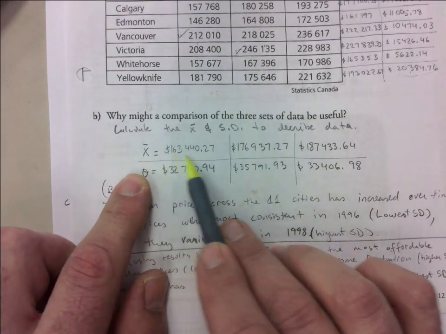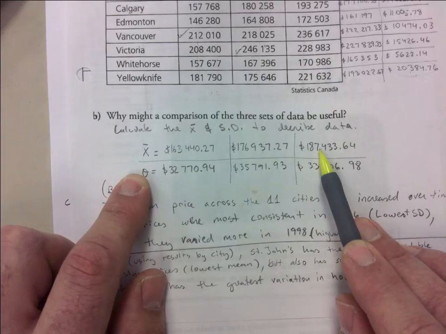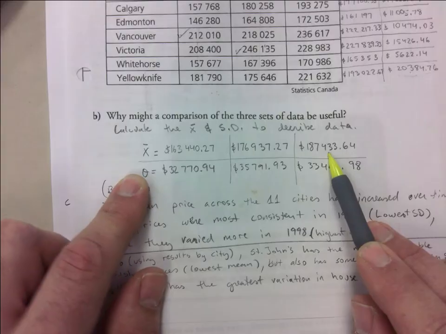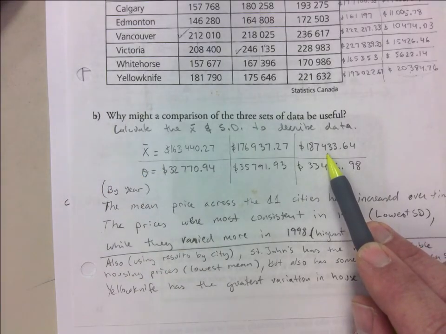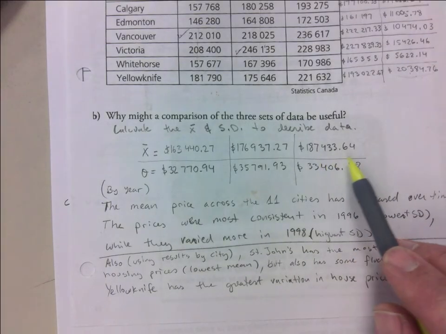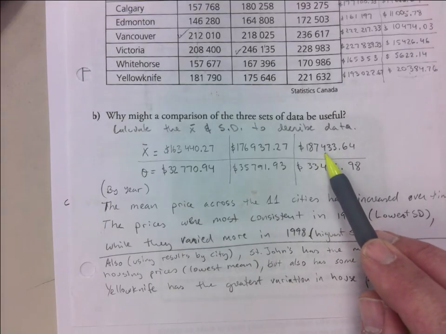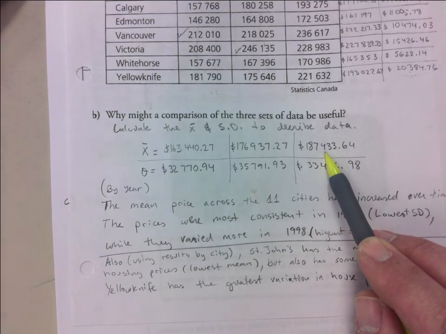talk about the mean. When it comes to the mean, what can we tell? That the year 2000 has the highest average housing prices. So that means that houses are costing the most in the year 2000. So you talk about that.